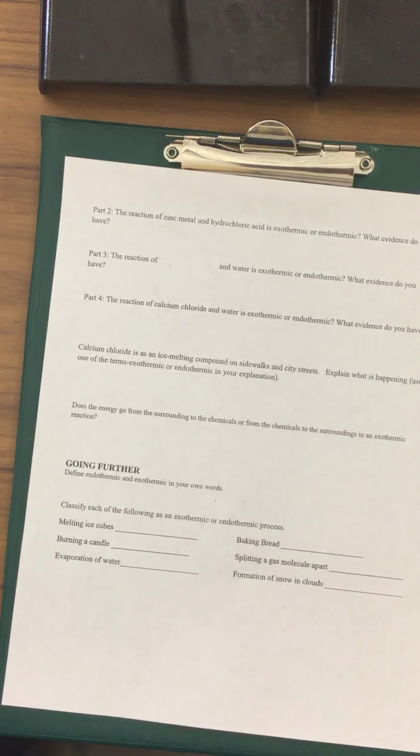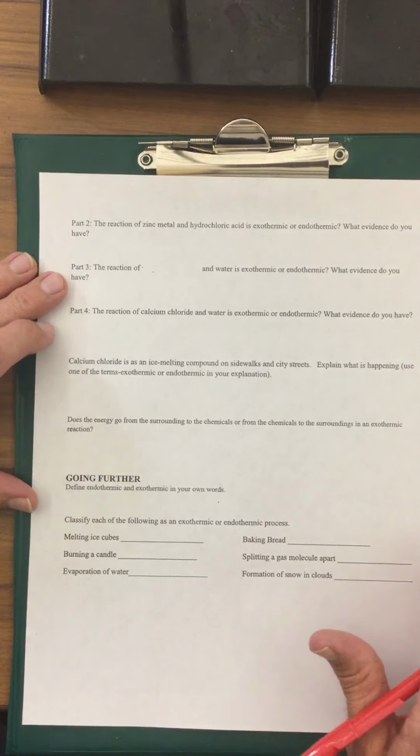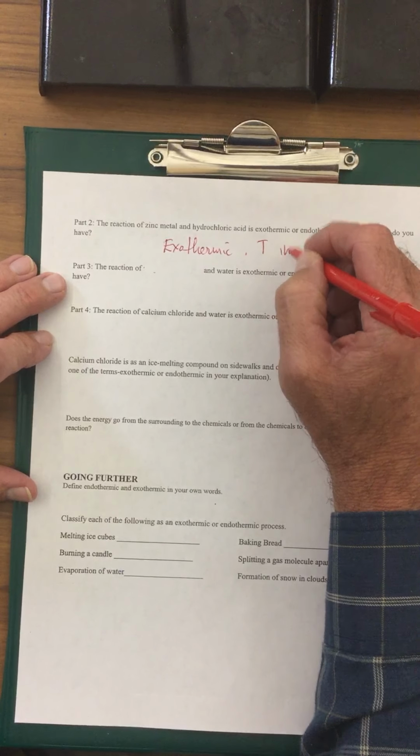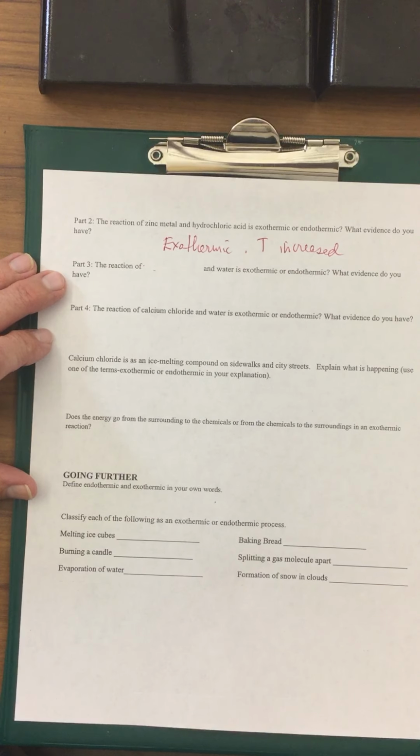Going on to the next page, number 2. This is the metal and the hydrochloric acid, exothermic or endothermic? In this one, heat was produced. So this is an exothermic reaction. What evidence do you have? The temperature increased. Okay, the next reaction with the ammonium chloride and the water, the temperature of this dropped. This is going to be an endothermic reaction.